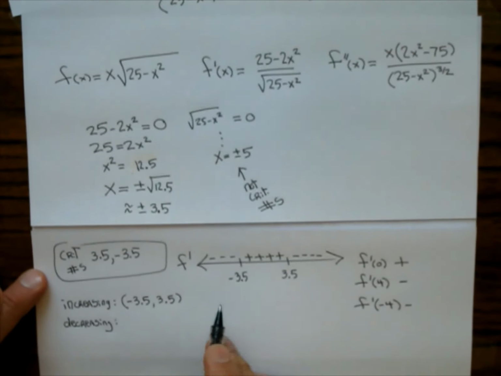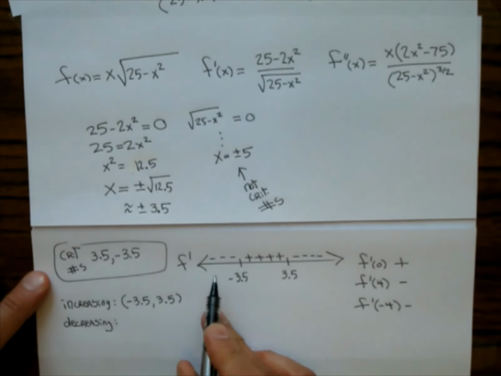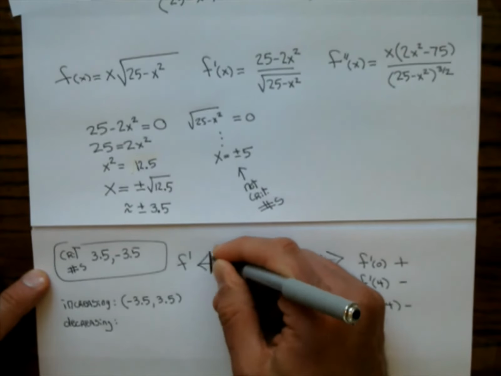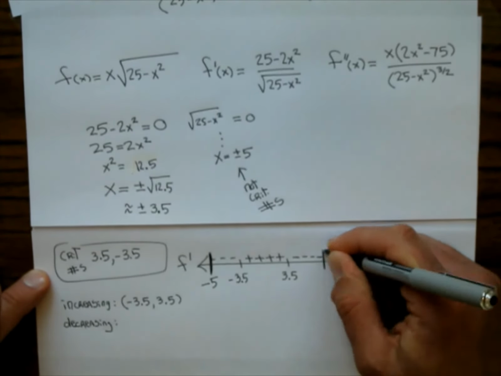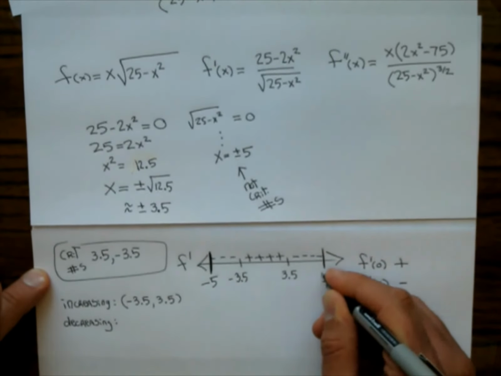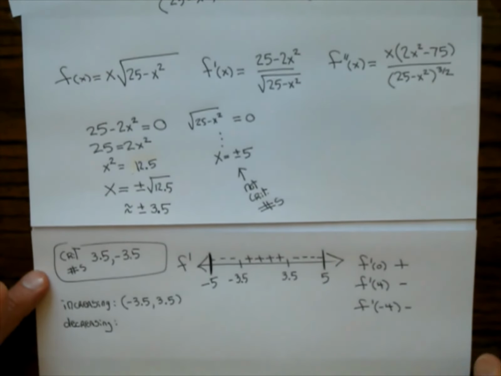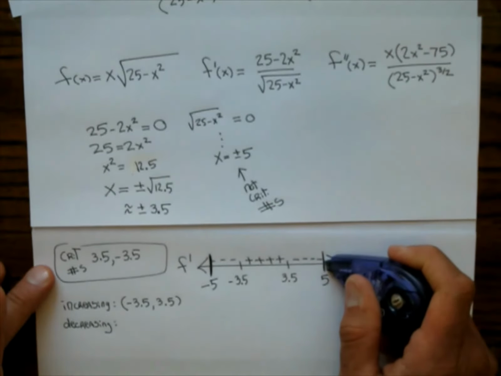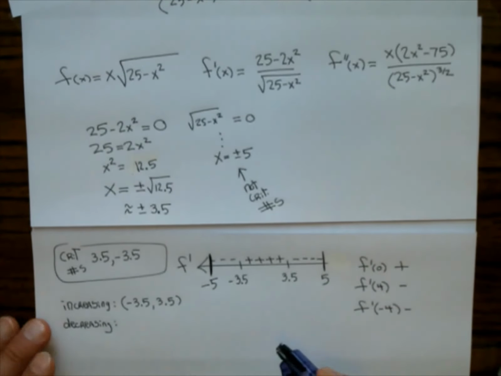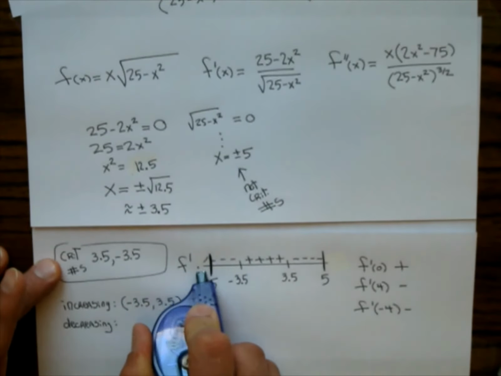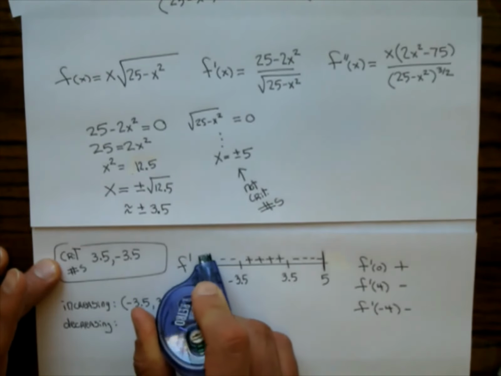It's decreasing from, now we got to be careful, we're not going to say negative infinity. Our graph sort of just ends, our domain is from negative 5 to 5. Okay. And in some ways, we don't really even need the arrows. The arrows kind of indicate that we're investigating things that go off to infinity, and in this case, we don't need that.